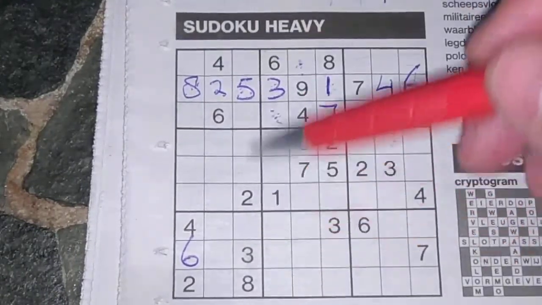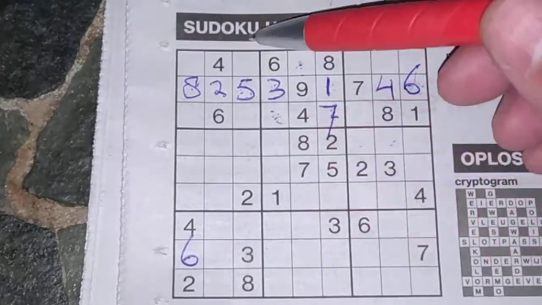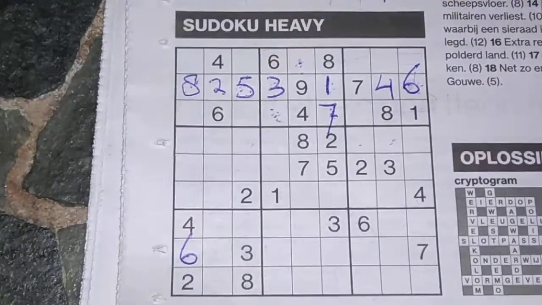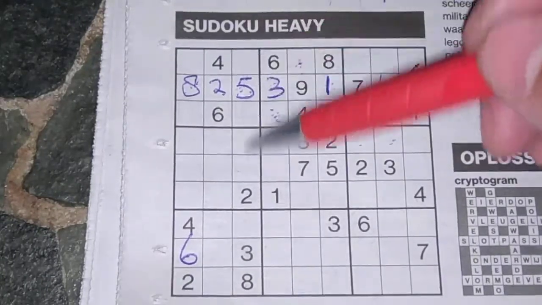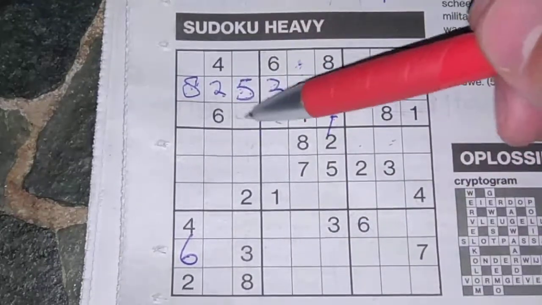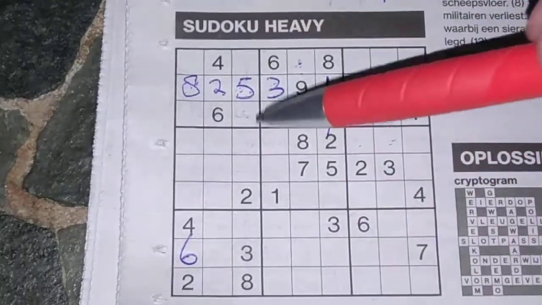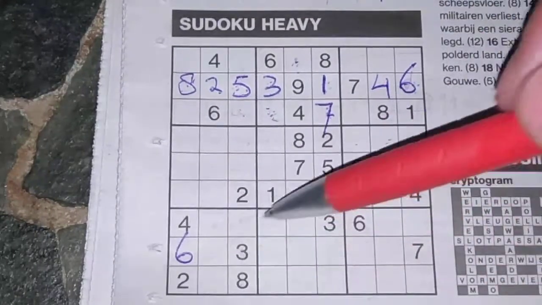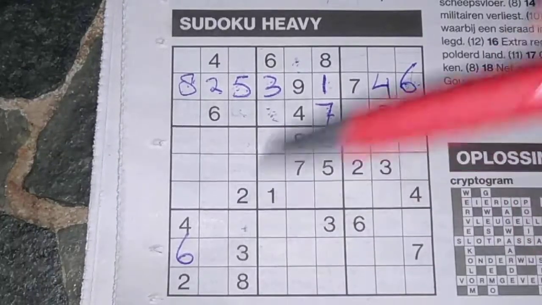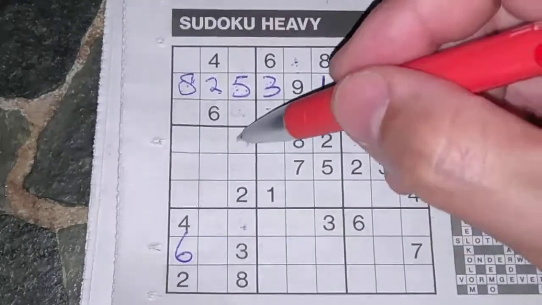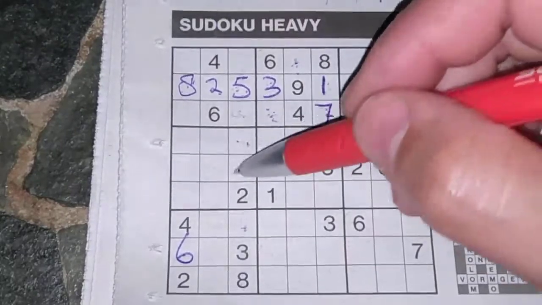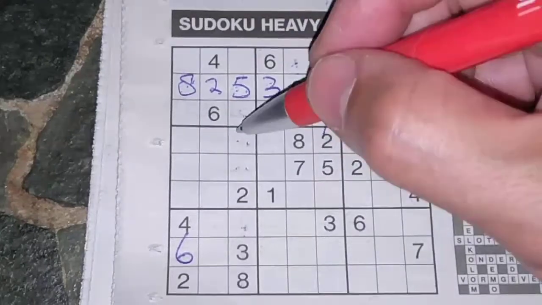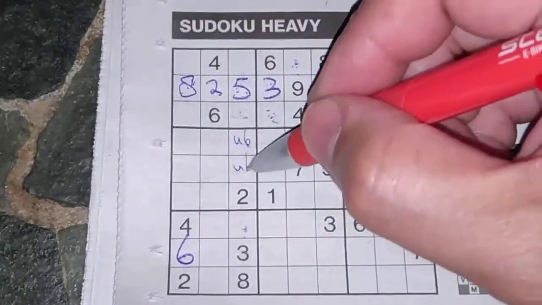We have in this column a pair. 5 missing numbers. 2 of those numbers are the 4 and the 6. In this column we have a 4 and a 6 here, so no 4 and 6 in these 2 boxes. We have a 4 and a 6 in this big square, so no 4 and 6 in this box. So the 4 and the 6 should be here. 4 and a 6 as a pair. I mark them, easier to work.